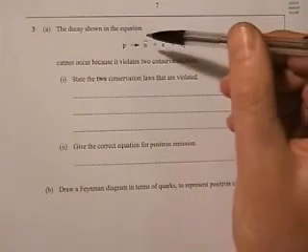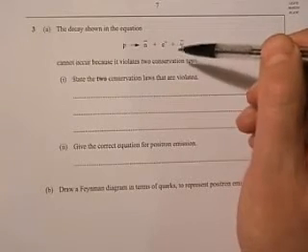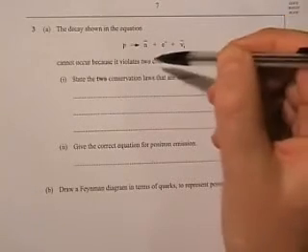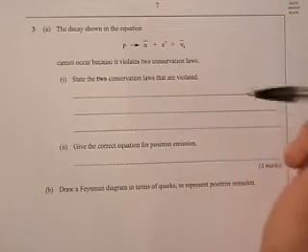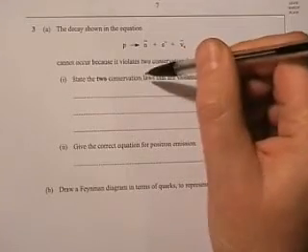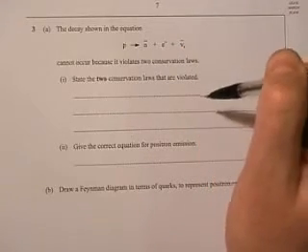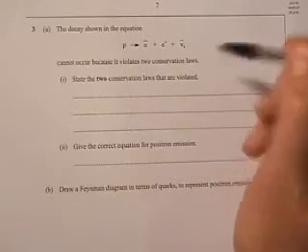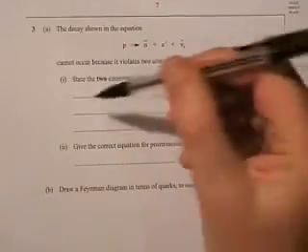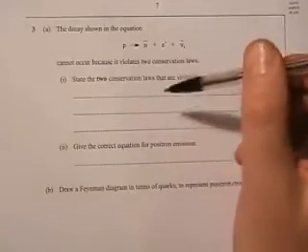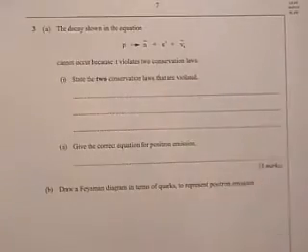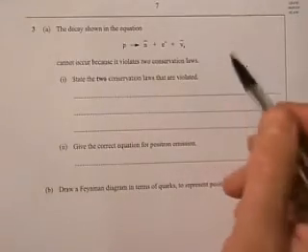This question gives an equation for a reaction, but it says that this reaction can't occur because it violates two conservation laws. And it asks us to find out which two conservation laws are violated, in other words, which laws aren't obeyed. So things we should be thinking of for conservation laws when we're dealing with particles, we should be thinking about charge, we should be thinking about baryon number, we should be thinking about lepton number.